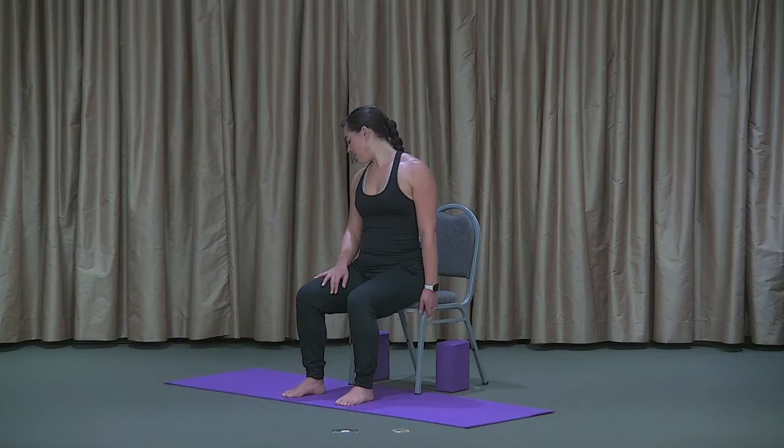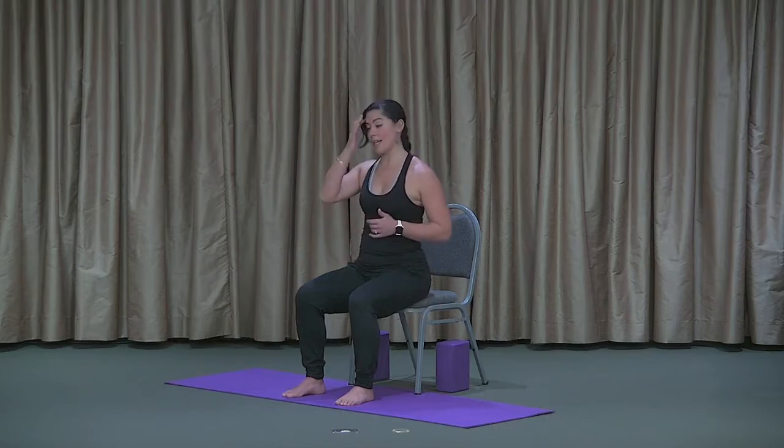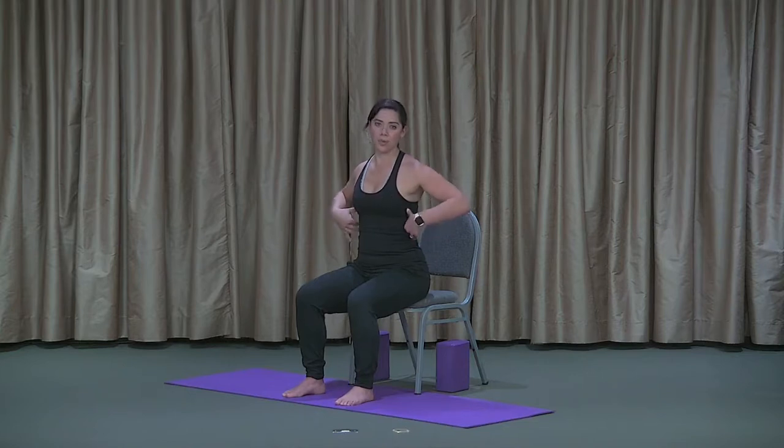And when you are ready to release from this stretch, bring that ear back to shoulder and then lift that head back to center. And we'll deepen our side movement efforts by going side to side with the whole spine now.